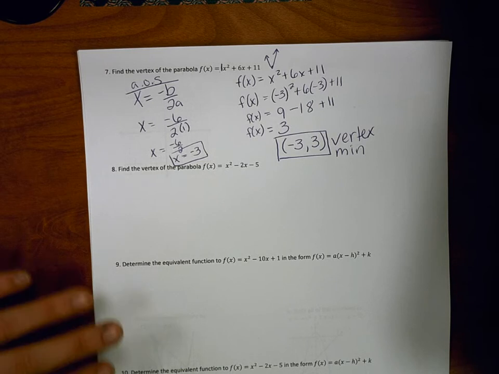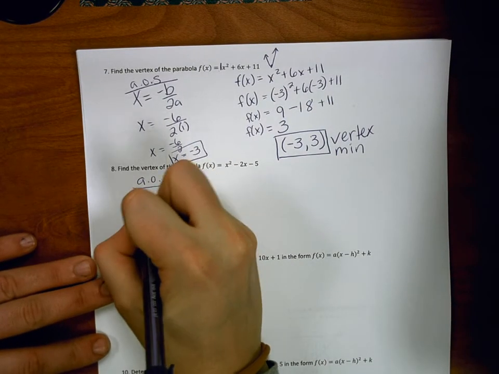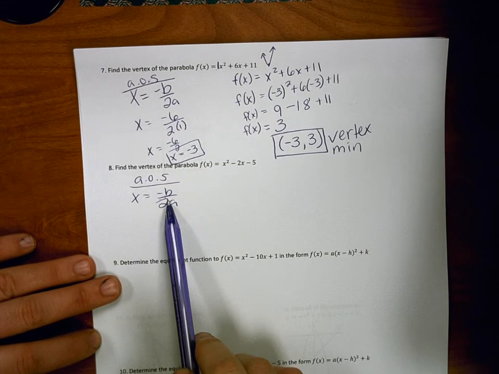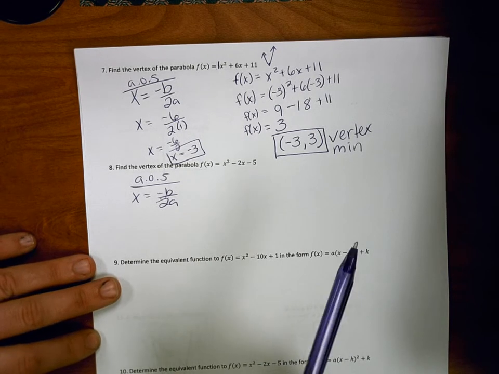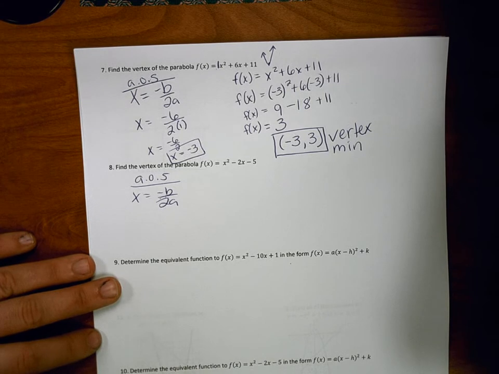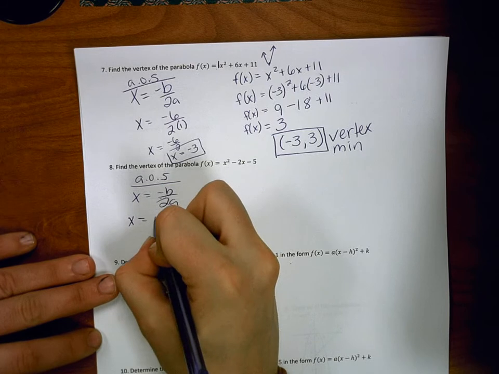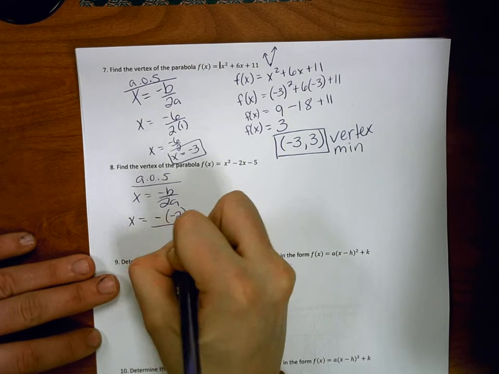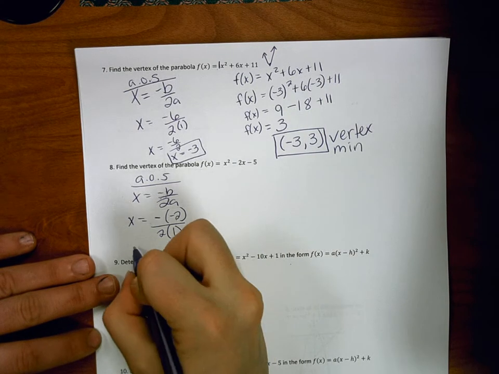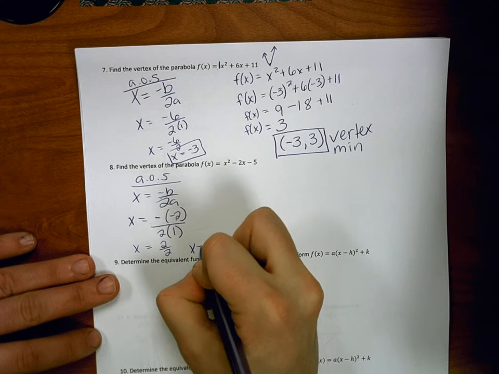Find the vertex for the next one. Axis of symmetry. X equals negative b over 2a. So think of it this way. You use this formula when you're graphing. So if you're trying to use it at some other place, make sure you're graphing or trying to find something on a graph. If not, then you might be heading in the wrong direction. My b value is negative 2. So I'm doing a negative 2 over 2 times 1, which is positive 2 over 2. So my x equals 2 over 2, which is 1.